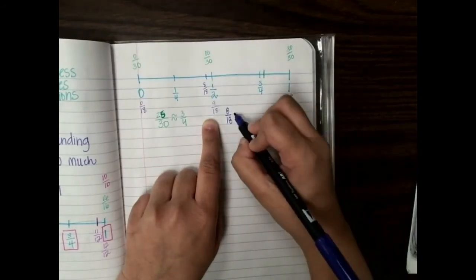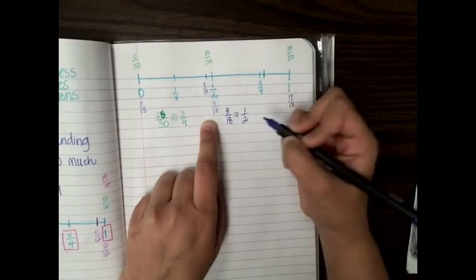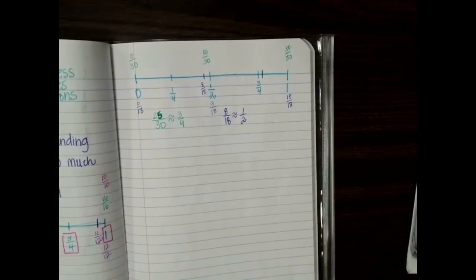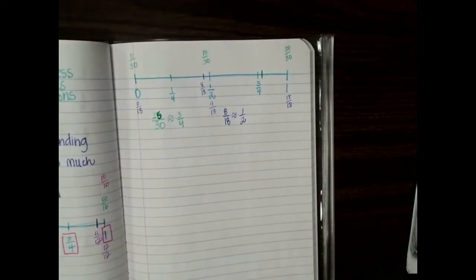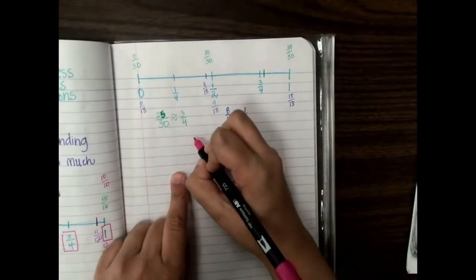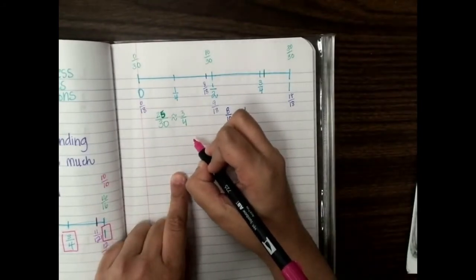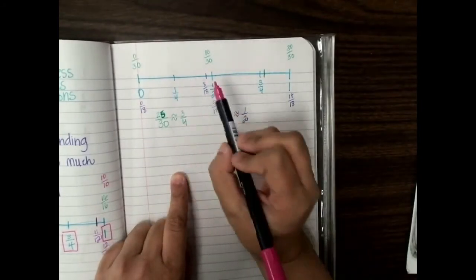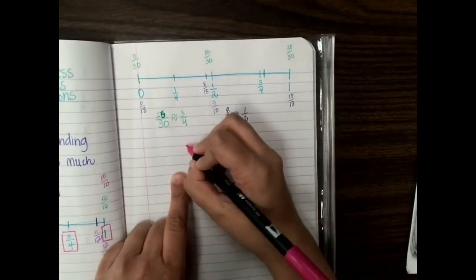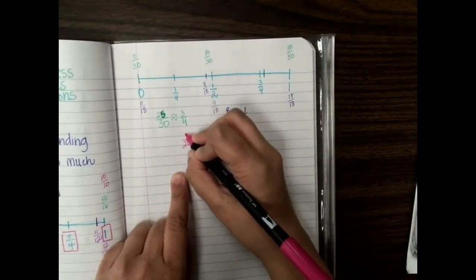So the halfway mark would be 9/18 because 9 is half of 18. So if I have 8/18, I'm right about here. So this is about half. Okay? Let's look at one more. I'm trying to think of an example that would put the fraction around the 1/4 area.